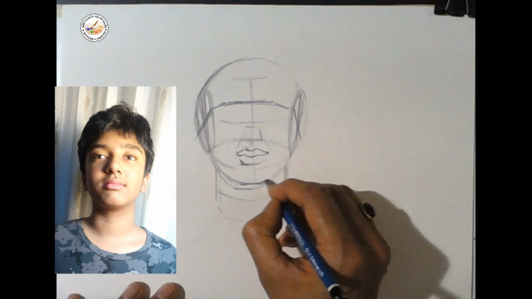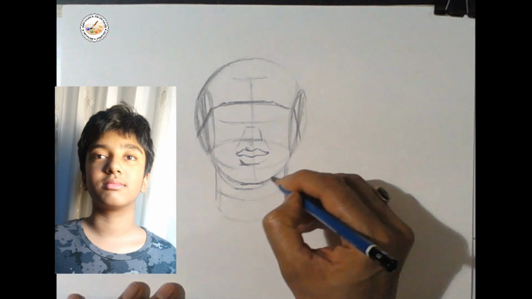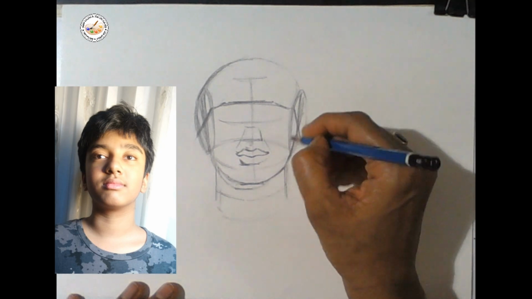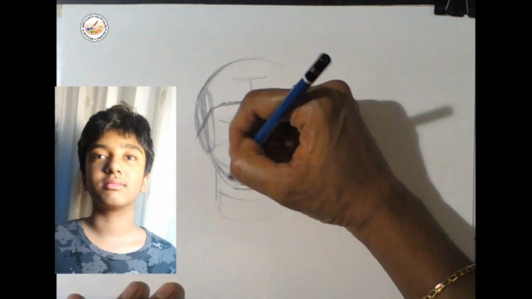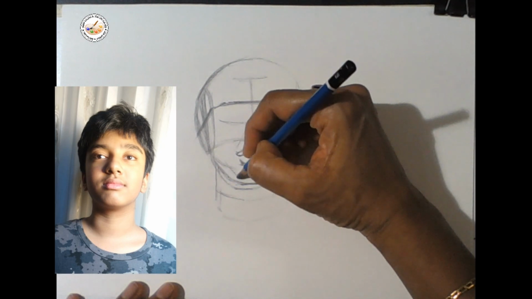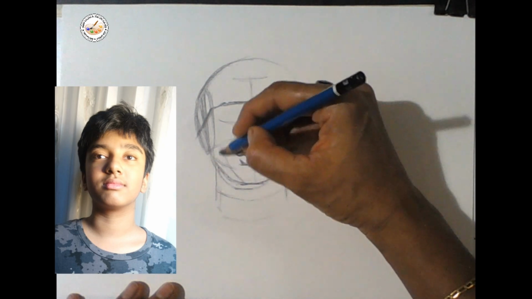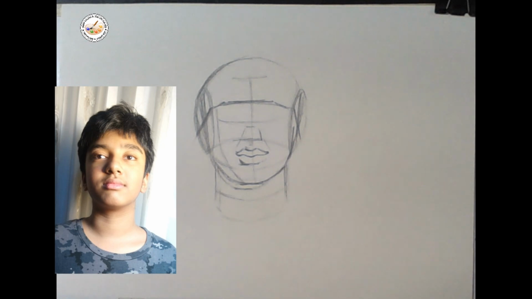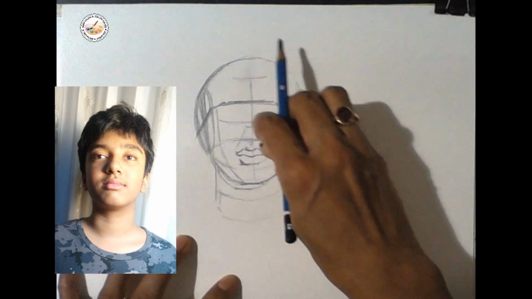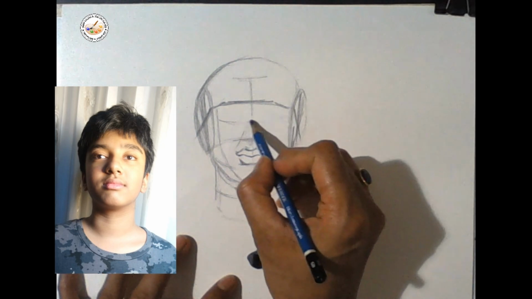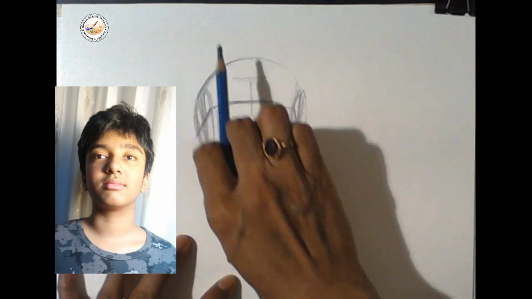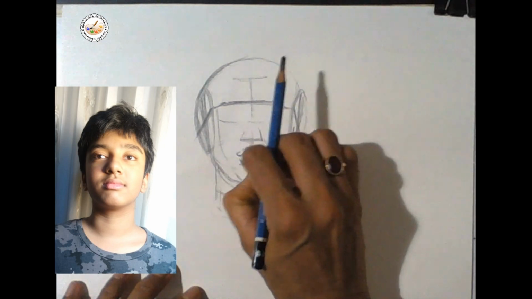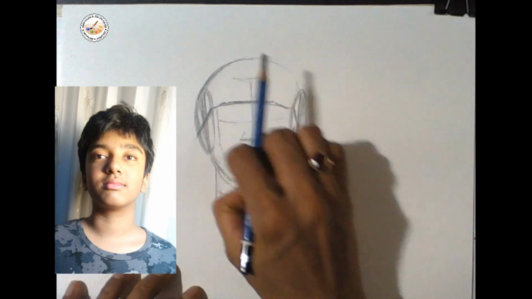And because of the shadow, this part is a little more broad, and you can see the jawline is quite round. See how the shadow is there on this side of the cheek. Now we have to erase those lines, the circle and structural lines that we made.